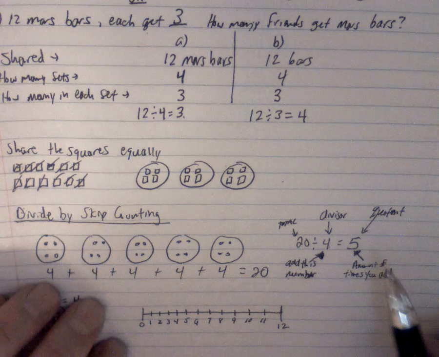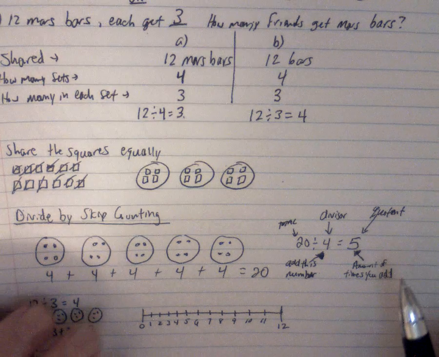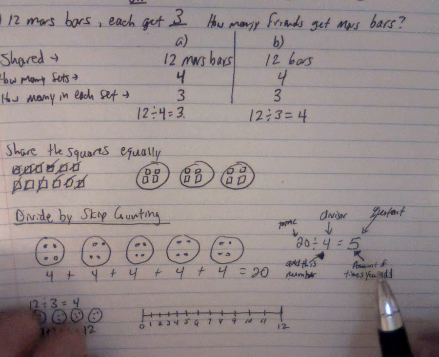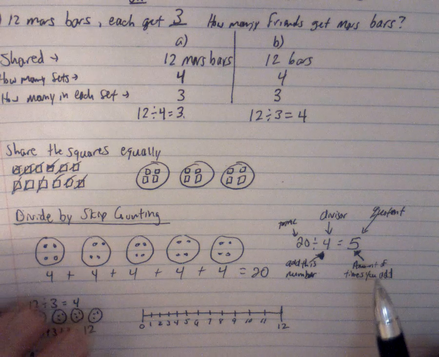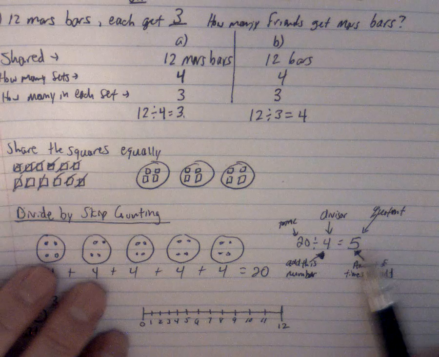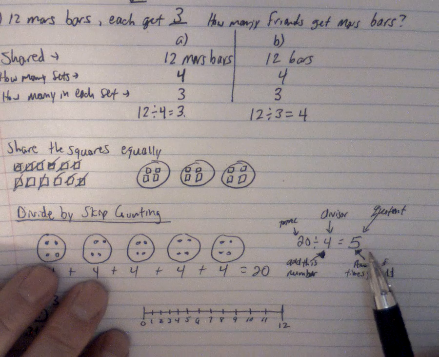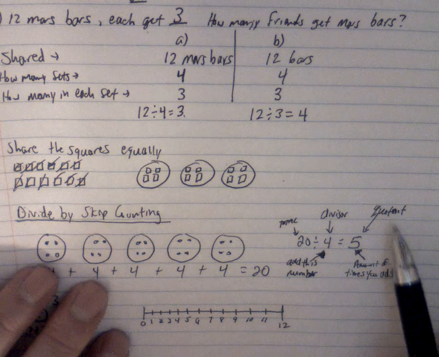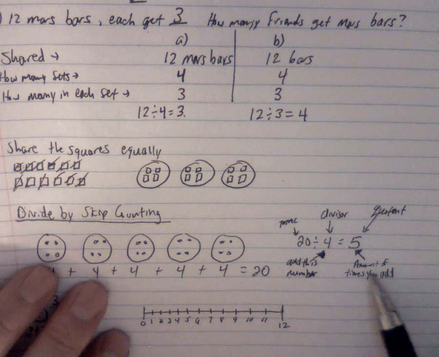So in addition, it's the sum. In subtraction, it's the difference. In multiplication, it's the product. And in division, it's called the quotient. So the answer is called the quotient. And so that's the amount of times that you have to add.